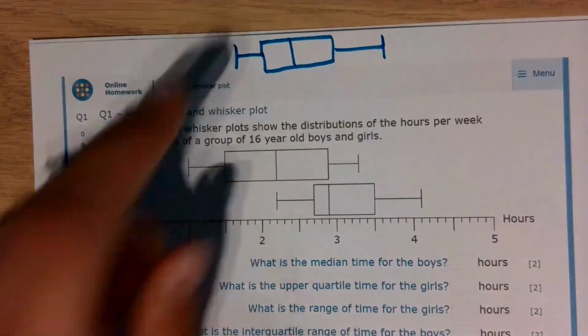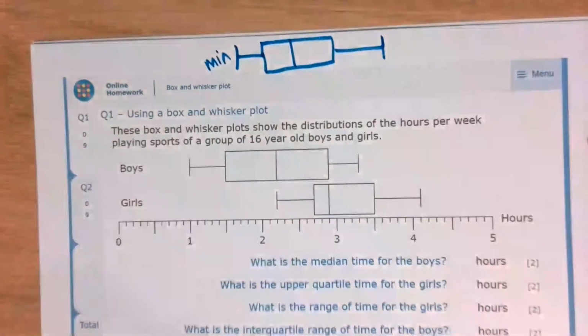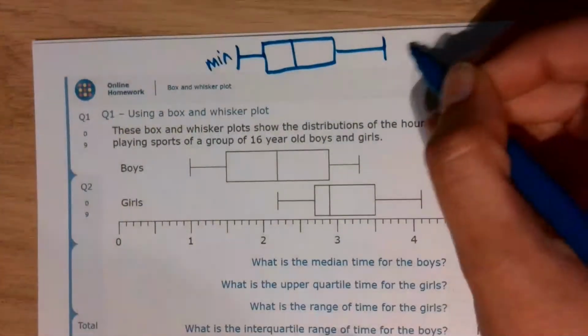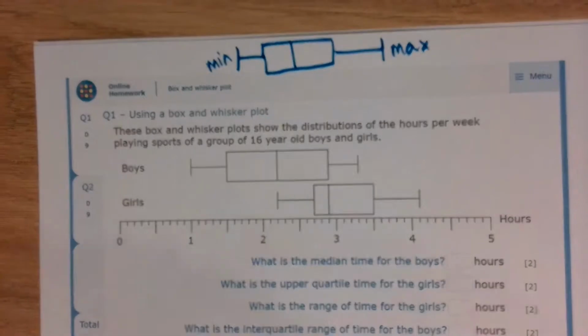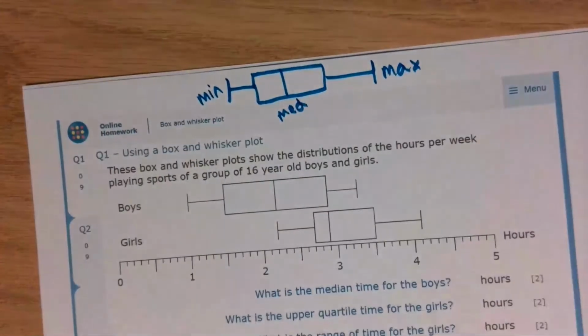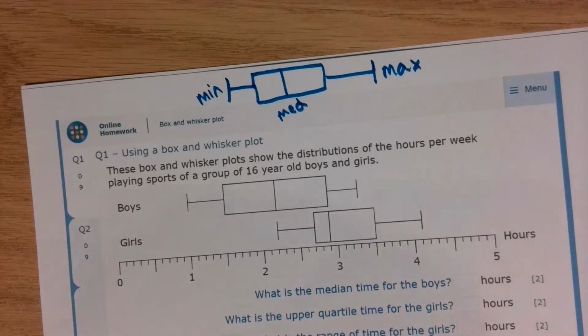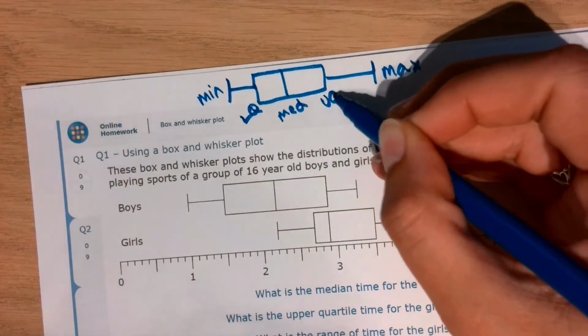Okay. The extreme left-hand side is always the minimum value of the data. The extreme right-hand side is always the maximum value of the data. The line in the middle is the median value of the data. So far, so good. We know all these. We can work these out. The other two are called the lower quartile and the upper quartile.